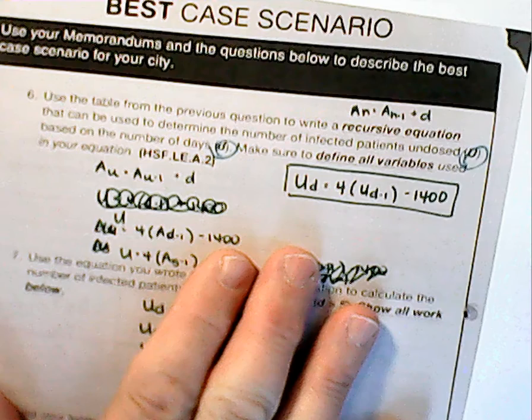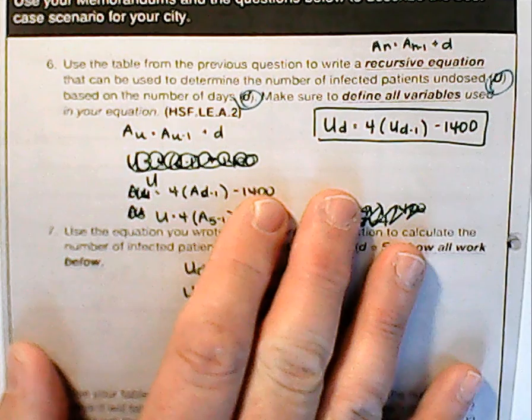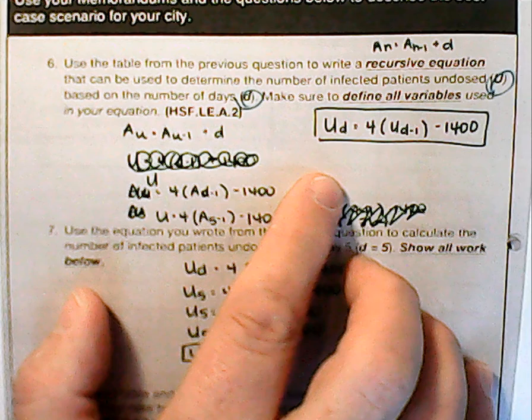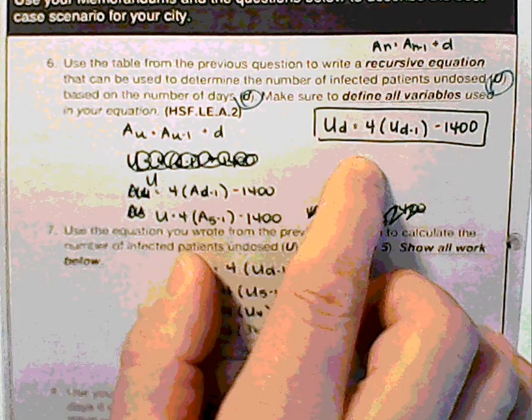Okay, so we're saying the number of untreated people on any given day will be equal to the number of untreated people on the previous day plus some constant amount that's added each time. Well, for us, the number of people untreated on the previous day times 4 is the number of people infected.